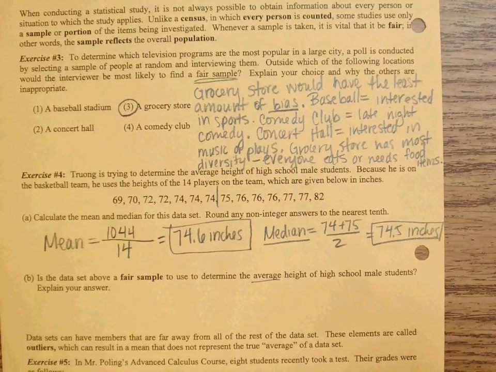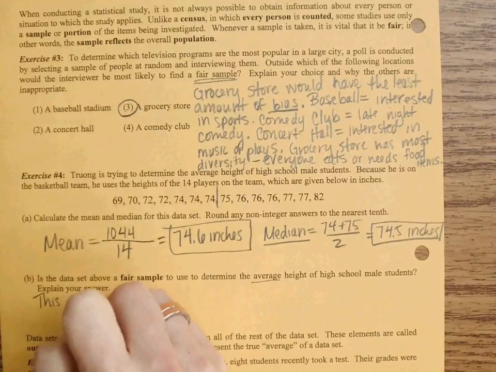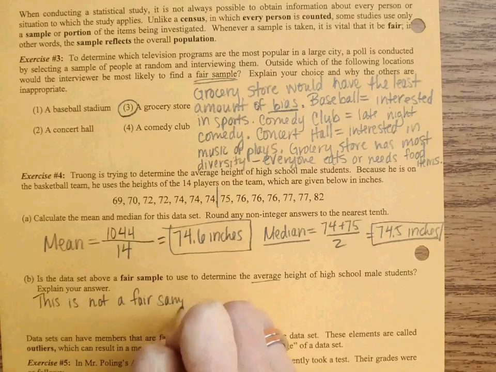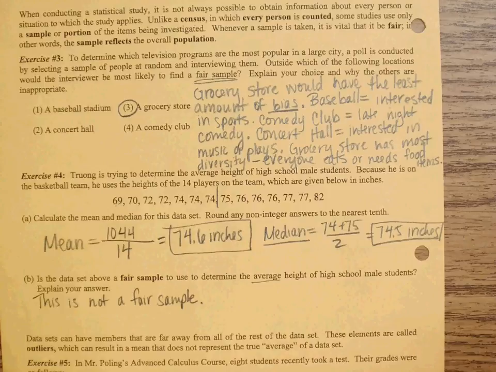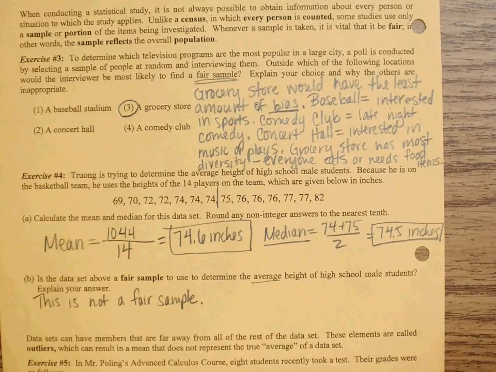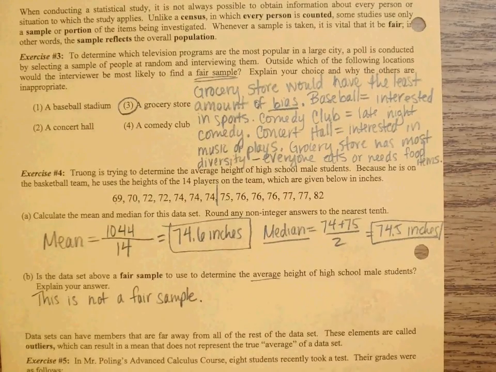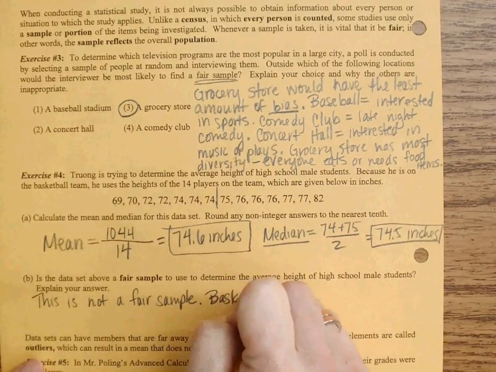Okay, we would say that this is not a fair sample. Okay. The reason it is not a fair sample, basketball players tend to be taller than the typical high school male student. Of course, not always, but if you compare the basketball student to another random, maybe group of 5 high school students, they are going to tend to be taller. Okay, and there is lots of research to back that up.